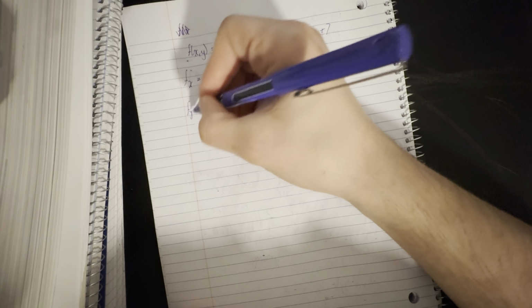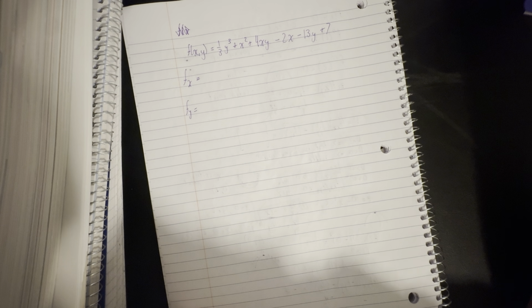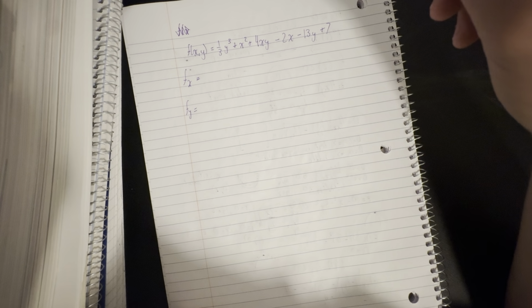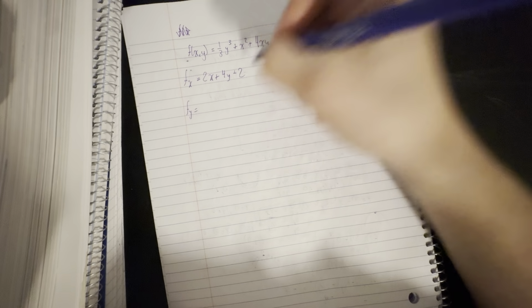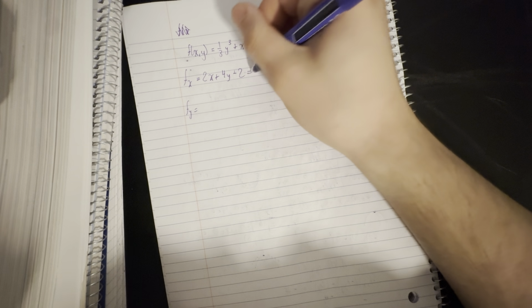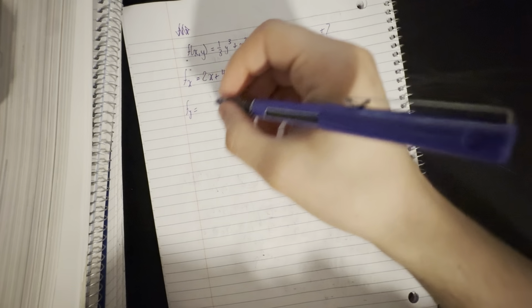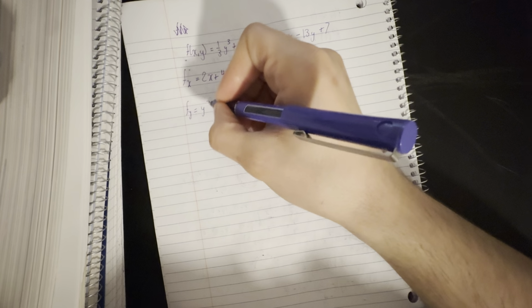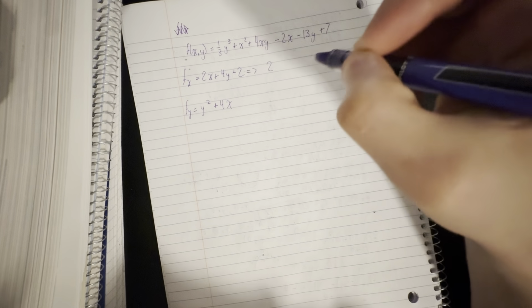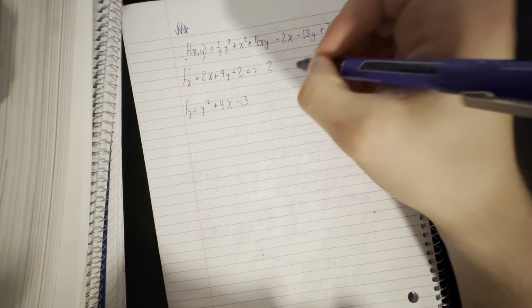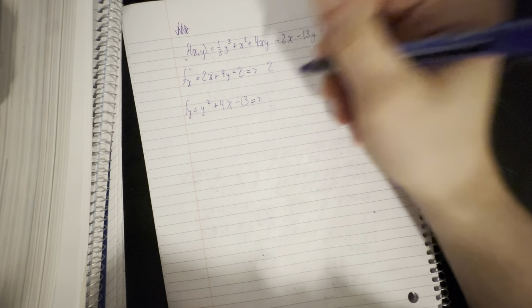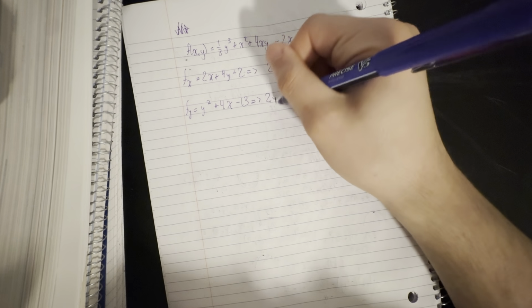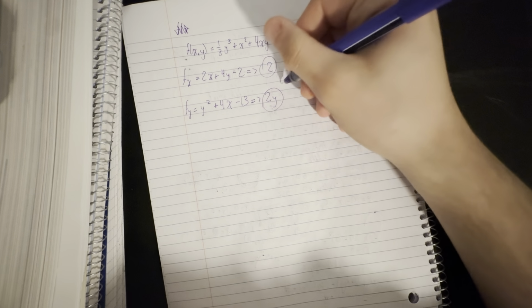Okay, so if you take fx and fy, let's see, fx is going to be 2x plus 4y minus 2. Then take one more derivative, you're going to get 2. Fy is going to be y squared plus 4x minus 13. One more derivative, you're going to get 2y. Okay? And now fxy is 0.